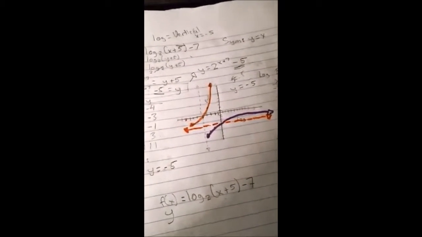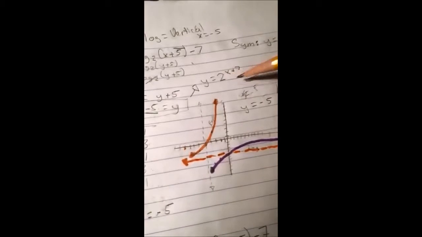You'll get a line right there, and your equation will not be this one here. You want to look at your original equation with a log equation.